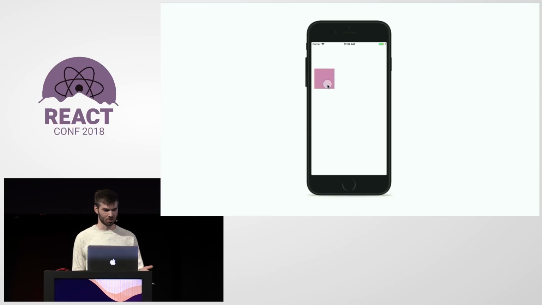And don't ask me why a cursor is on a mouse. It's weird. Or a cursor is on a phone.